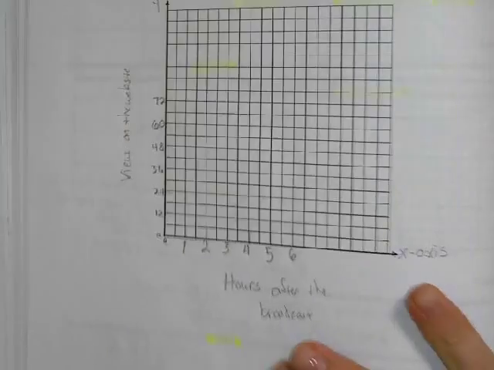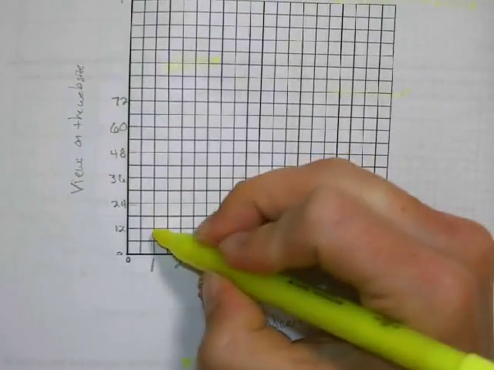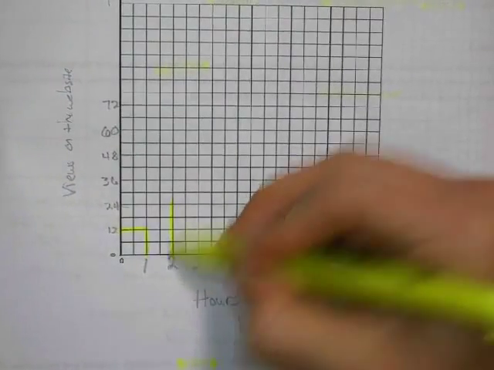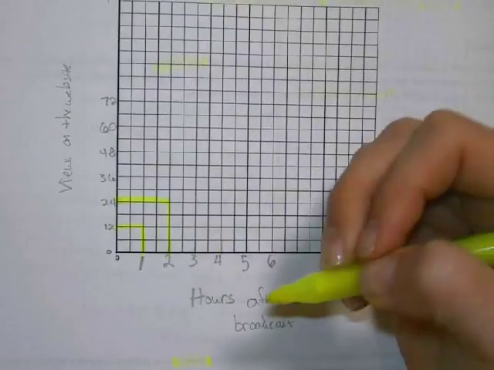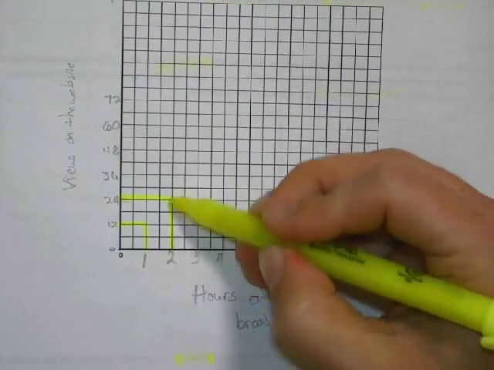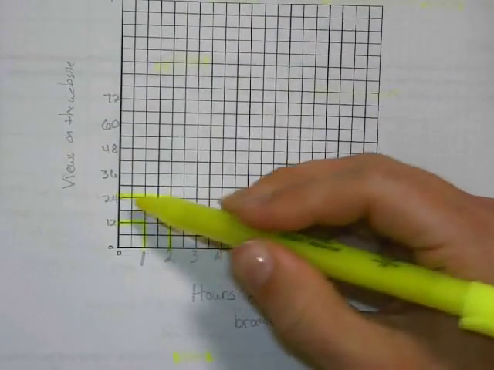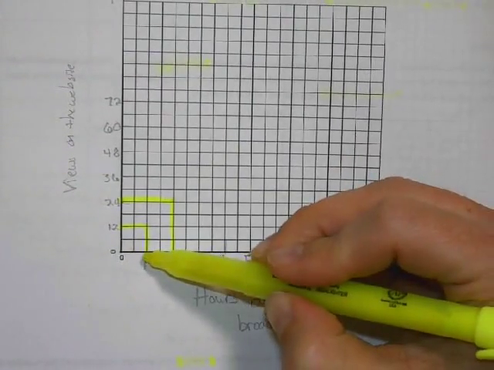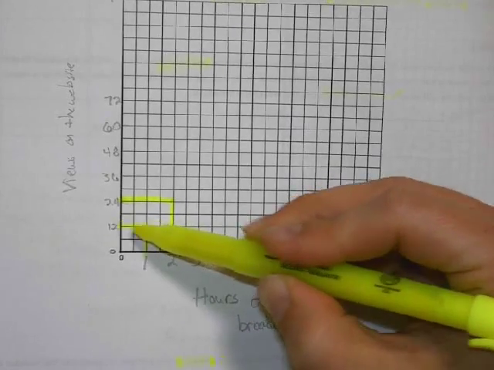And my 1 and 12 intersect right there. My 2 and 24 intersect right there. And again, I'm going from the number to the number. I'm not just drawing lines on the lines that converge. I'm actually looking at where my 1 is, seeing where it matches where the 12 is.